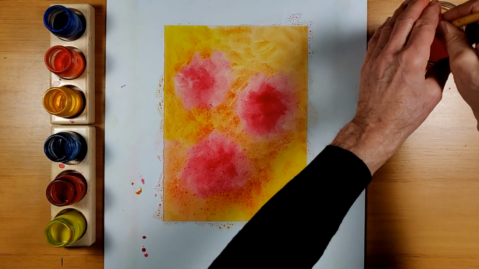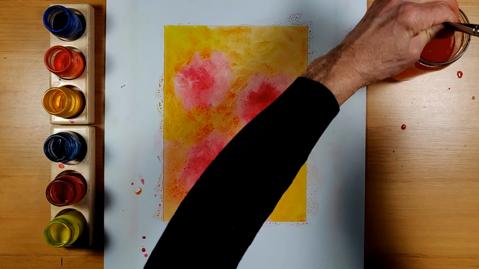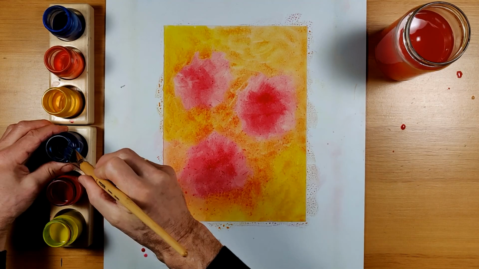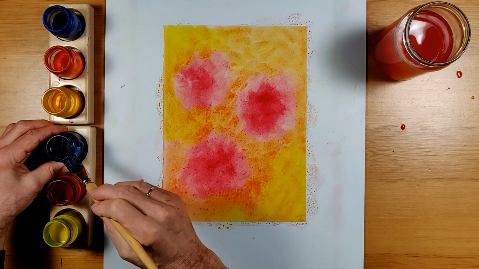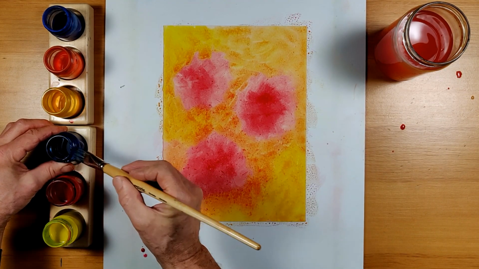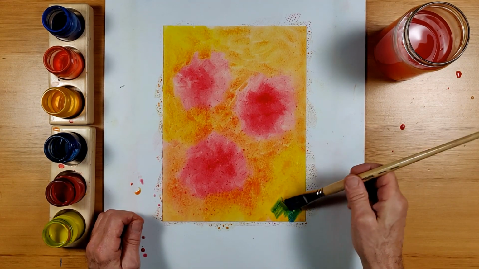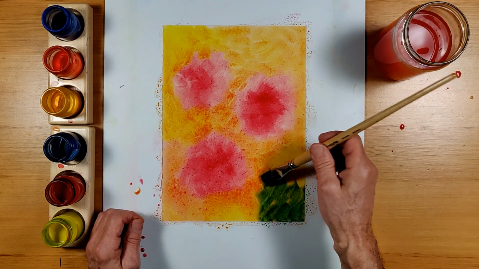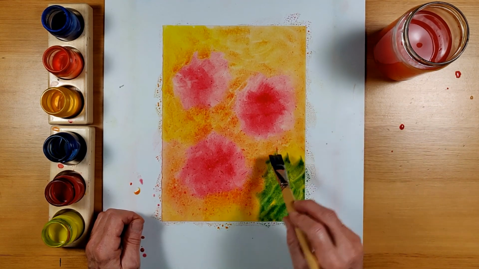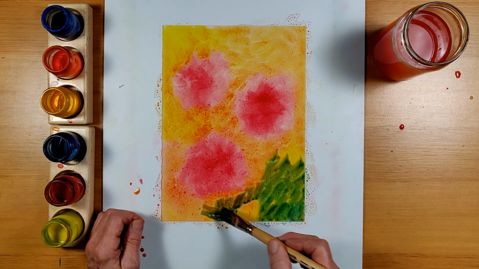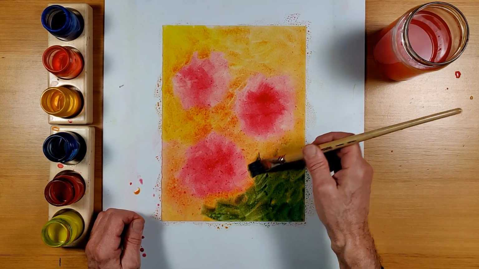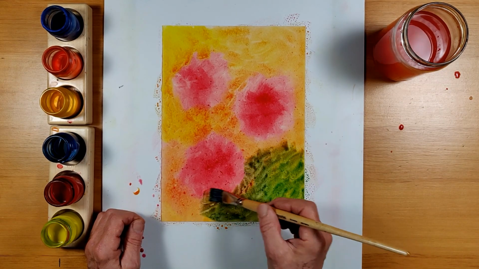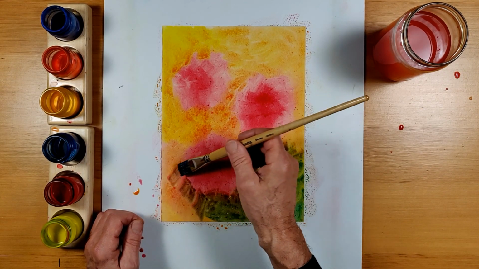Time for Prussian blue. By the red we make a kind of plant green. The red we started with. Now you have the possibility to make the flowers a little bit smaller.